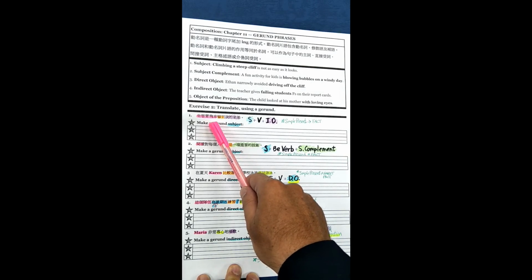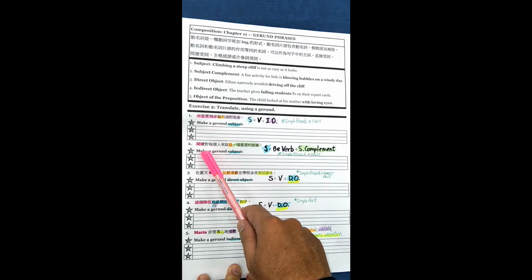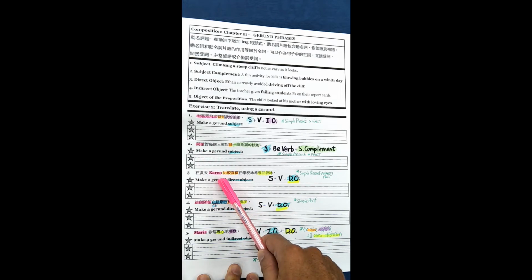All right, now after we find the verb, let's take out our pink and let's find the subject. Number 1, subject. 2, subject. 3, subject. 4, subject. 5, subject. After we find the subject, let's find the direct object. I use my yellow.